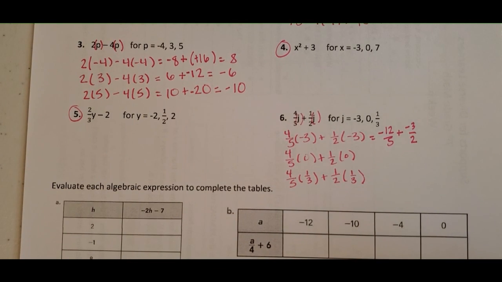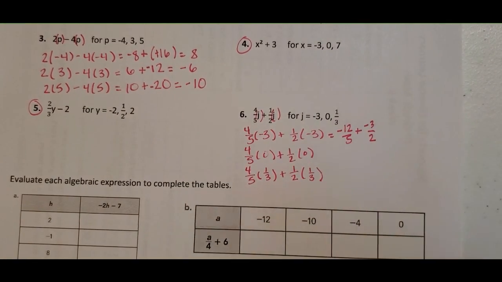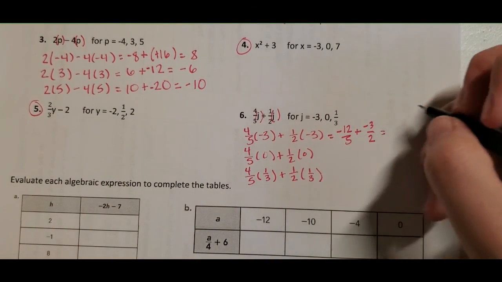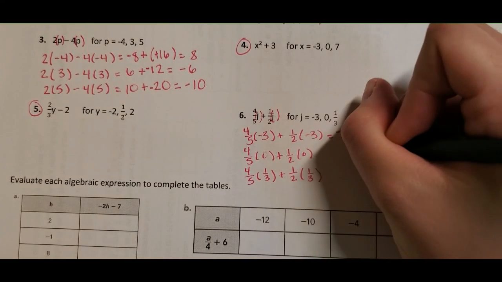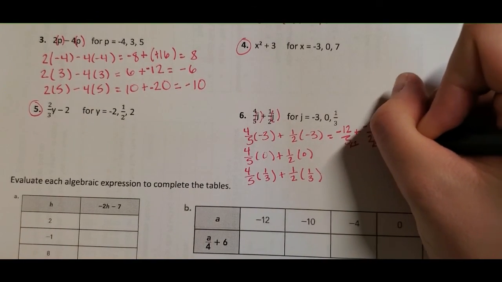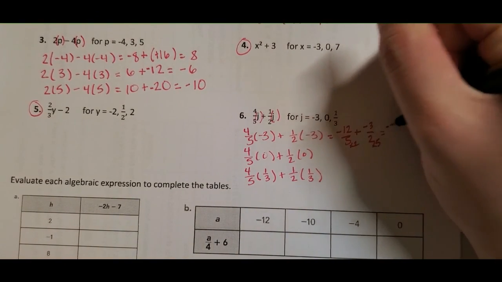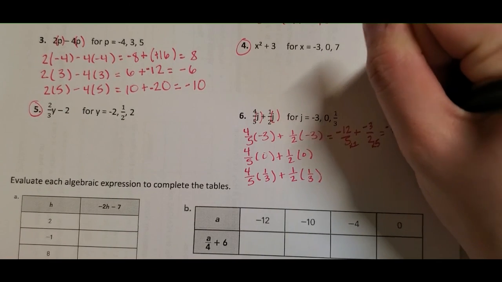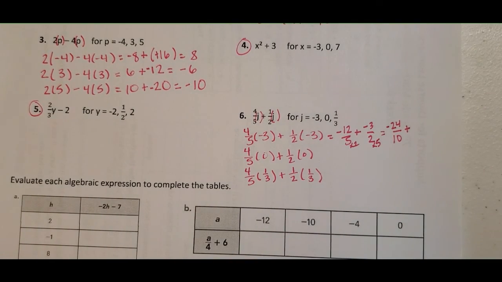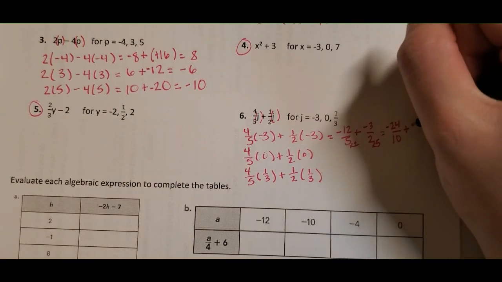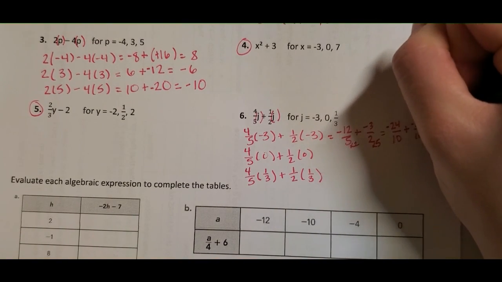And a common denominator with 5 and 2 is 10. So this is going to be times 2 and times 5. So -12 times 2 is -24 over 10 plus 5 times -3 is -15 over 10.